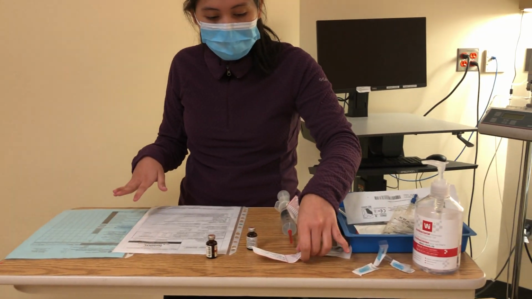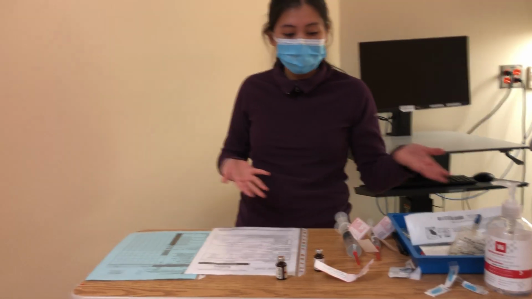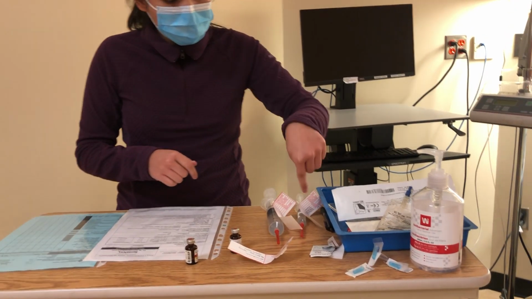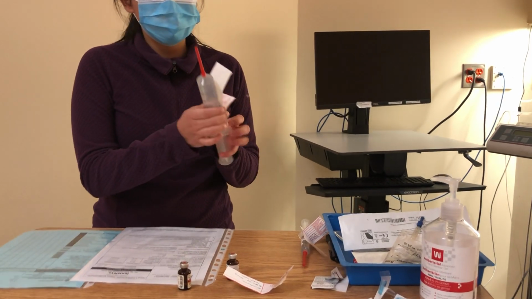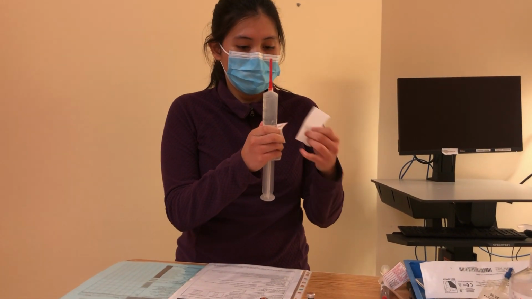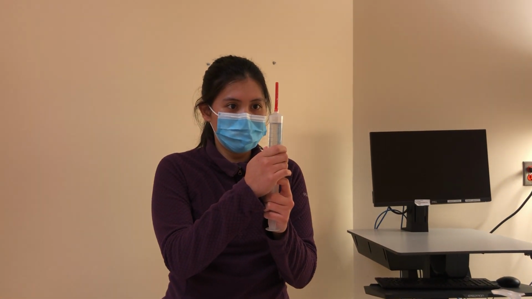And I have signed the label, and then I'm going to ask my second nurse to do their independent check. So my second nurse confirmed that I have the right information. So now I can inject my medication into a bigger syringe here. So I'm just going to withdraw 10 mils.